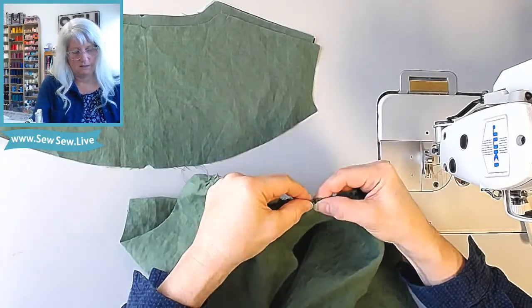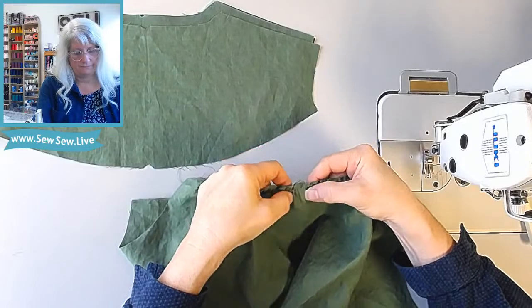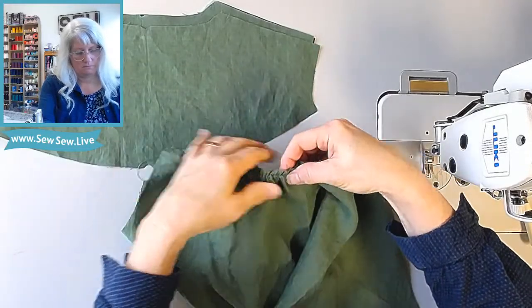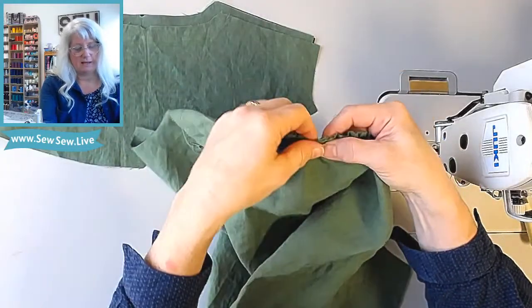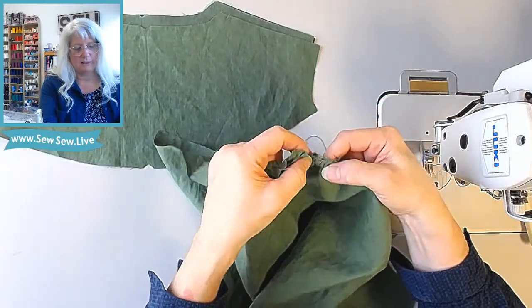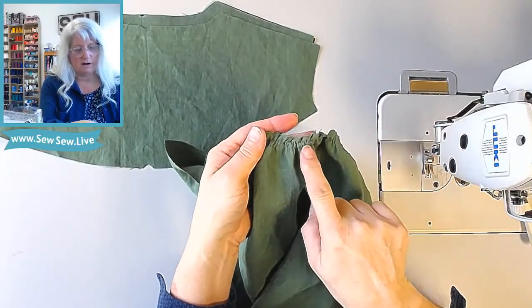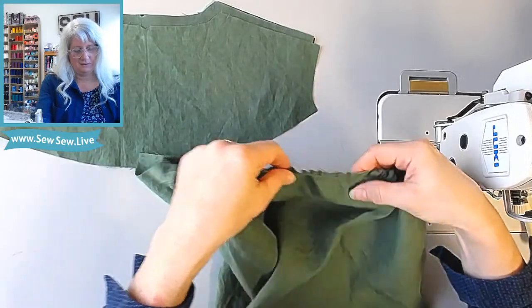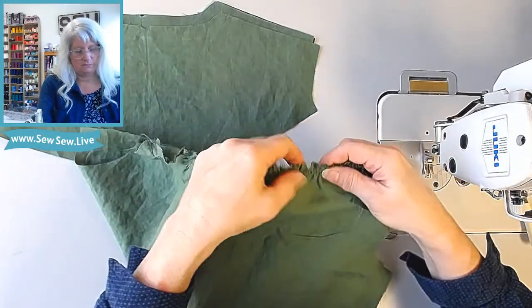All right, slide some here, let these intermingle. You can tell my gathers don't look that great, and it's mainly because I changed my stitch length right about here on this one row. So they're not lined up with each other.